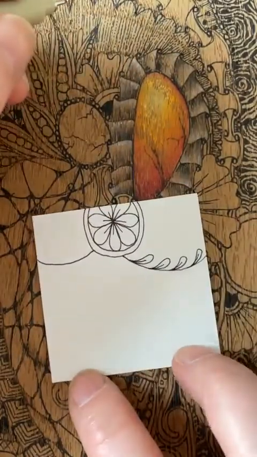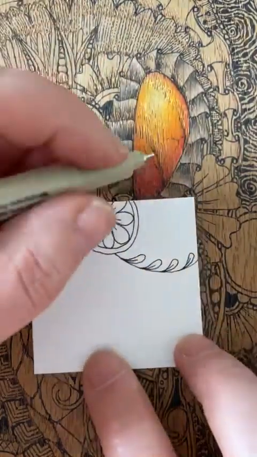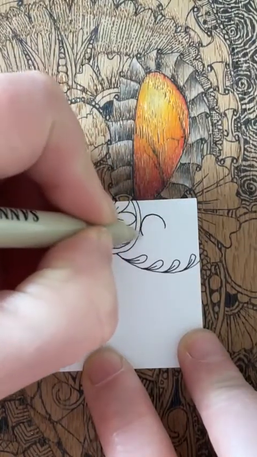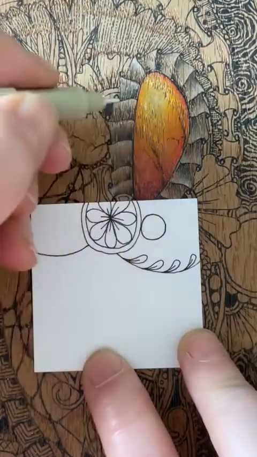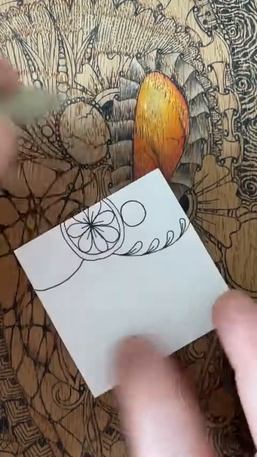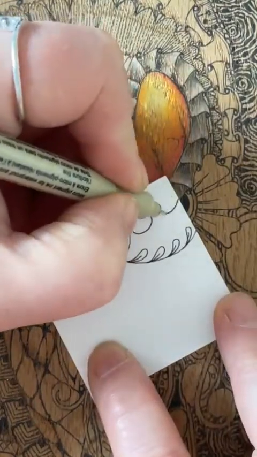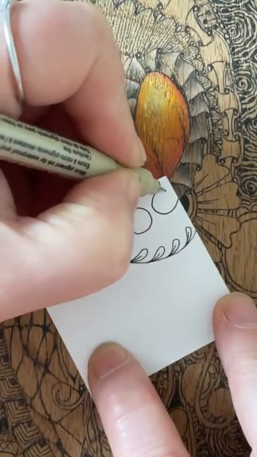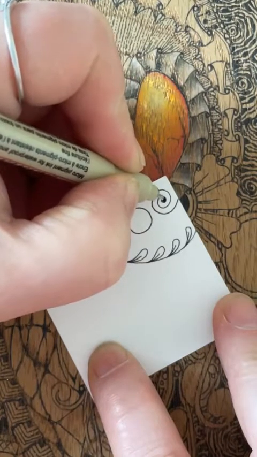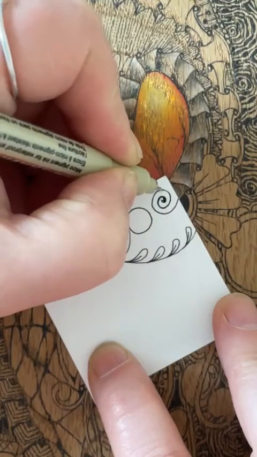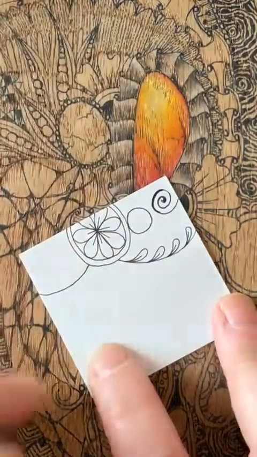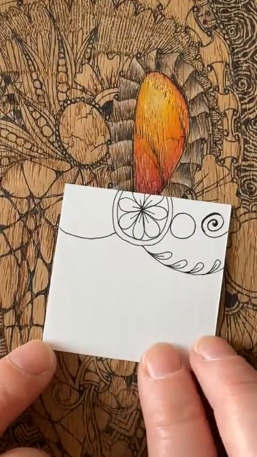I'm going to put a bit of a bubble here. Also a bit of a bubble, quite a large one. It could make a gem or something a little bit later. And then I'm going to put a little swirl here all the way around. I'm going to add a little bit of weight in places, thickening up some of those lines. So far so good.